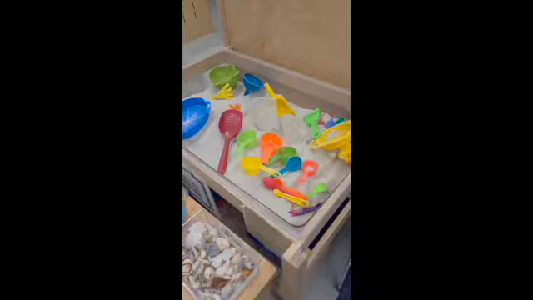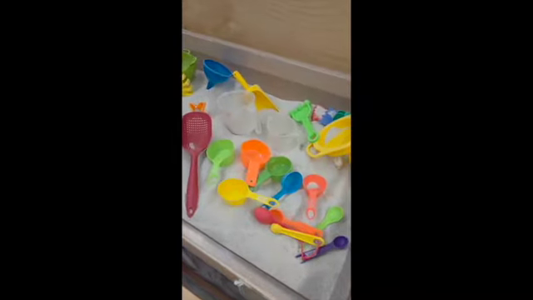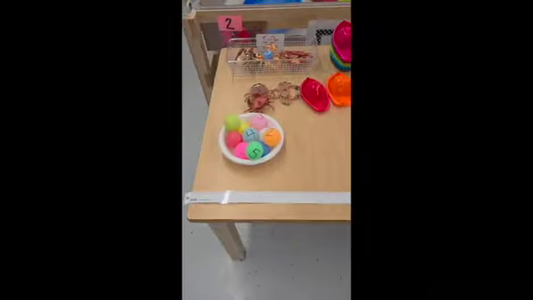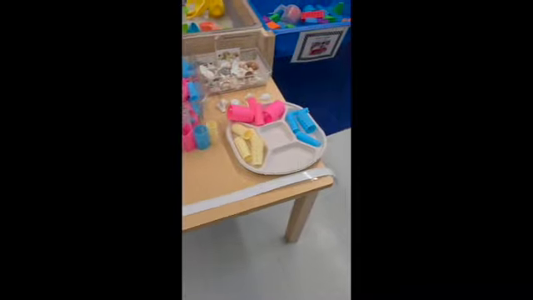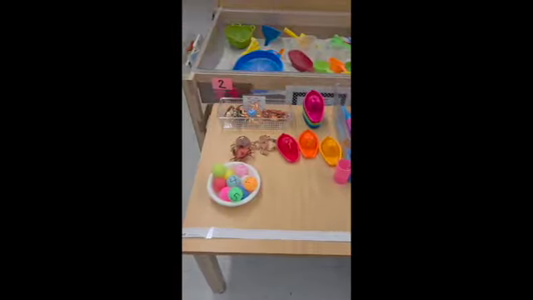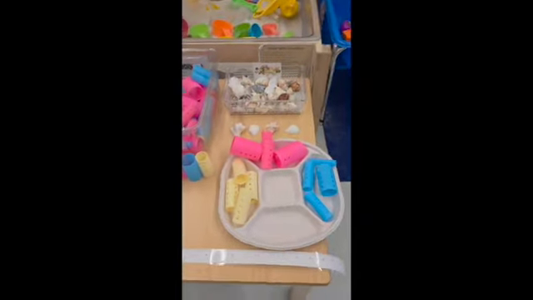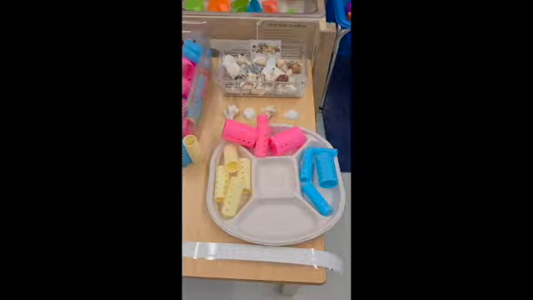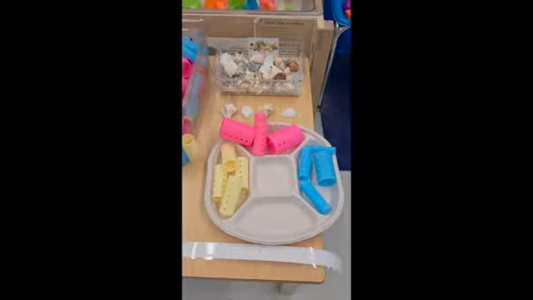For measurement, I have measuring cups and measuring spoons in both sand and water table. I even have an inexpensive free IKEA tape measure, just in case they might want to measure the length of the water table or the sand table. For representing and classifying data, I still have used those inexpensive free lunch trays so the children can sort.